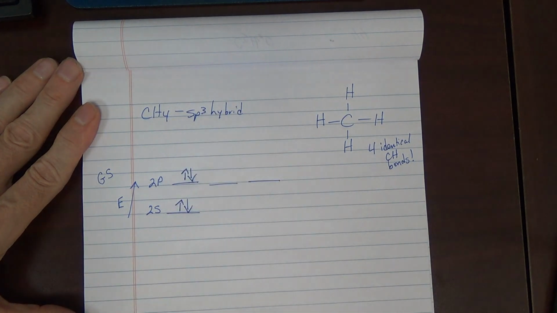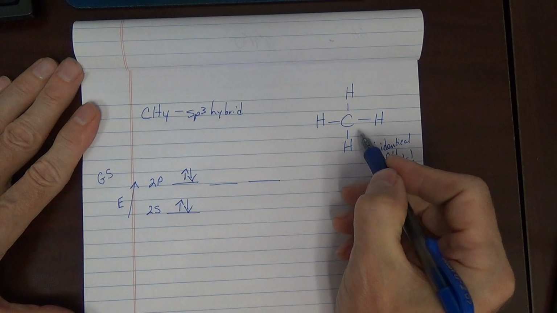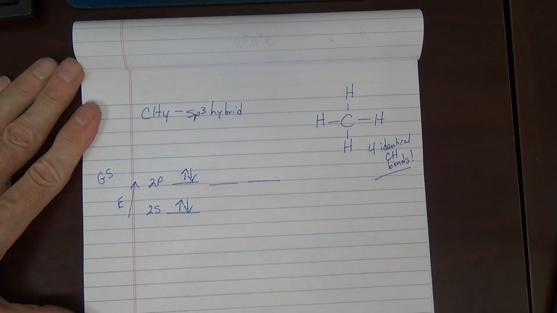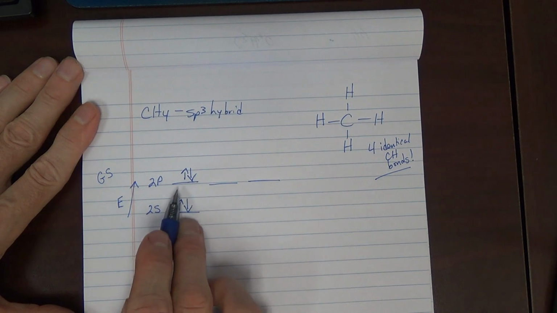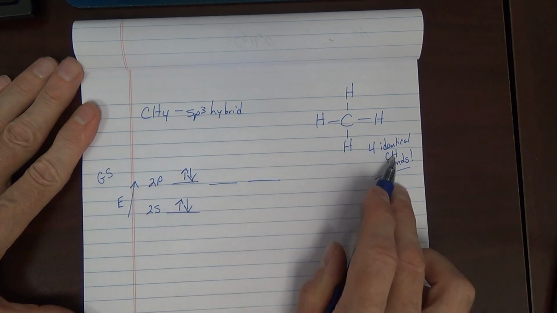Now, most of what we're going to be talking about is theory. Any theory is generated to explain reality. This is our reality. It's very hard to come up with any theory of using these orbitals to get to the reality here.